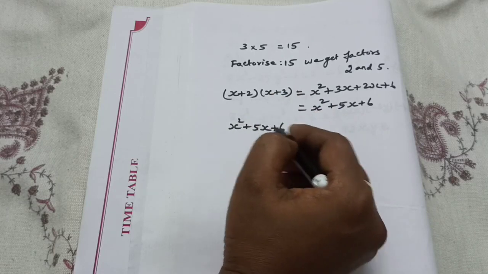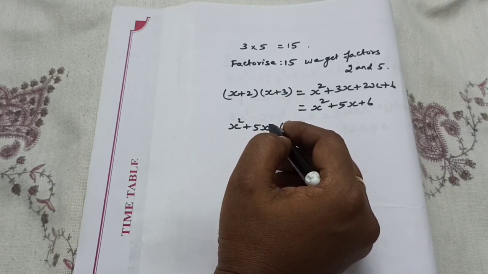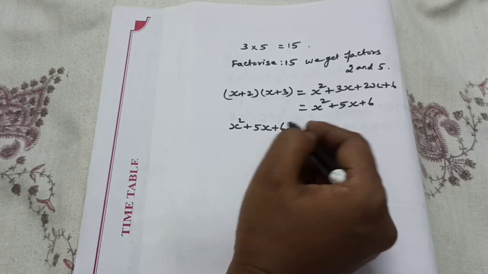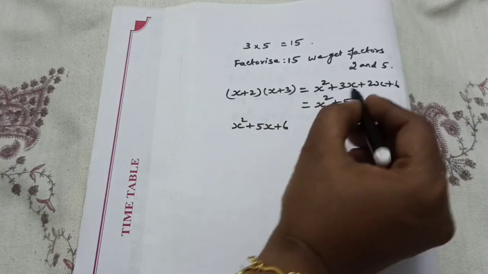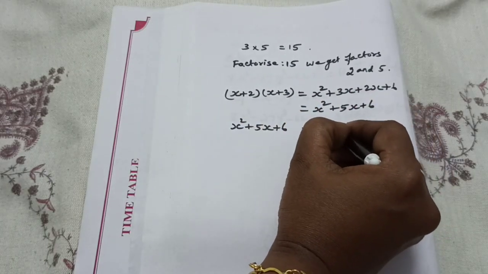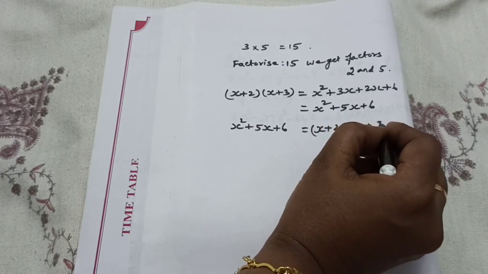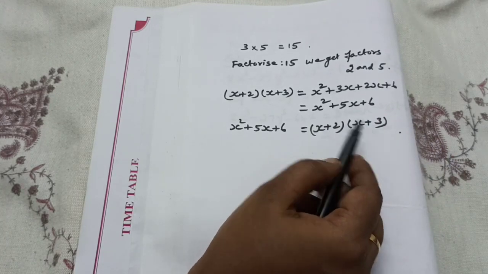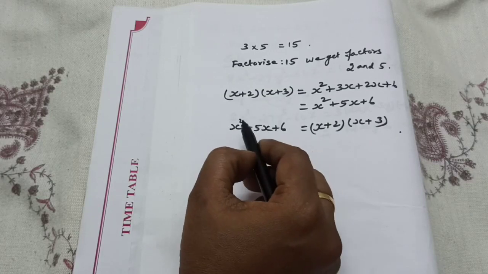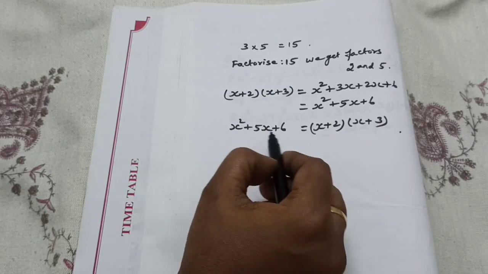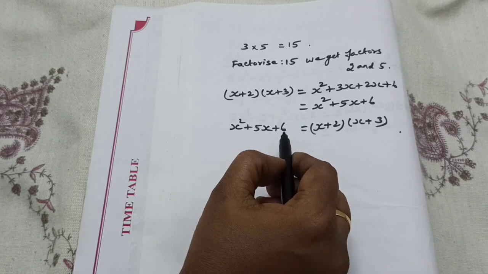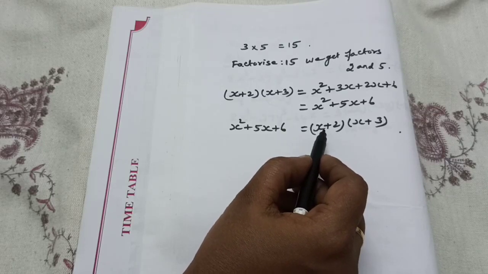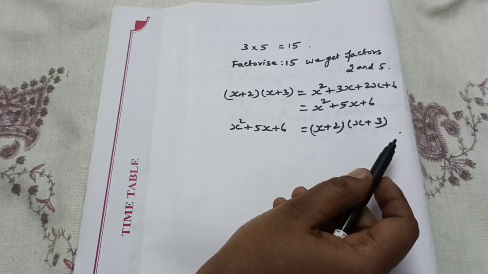Here a higher degree polynomial is given. This we have to convert into the product of 2 factors. What are the factors? x plus 2 into x plus 3. This is the lowest power. This product is this polynomial. Have you understood? Like this only they will give: factorize x square plus 5x plus 6, you find out the factors. What are the factors here? x plus 2 into x plus 3.